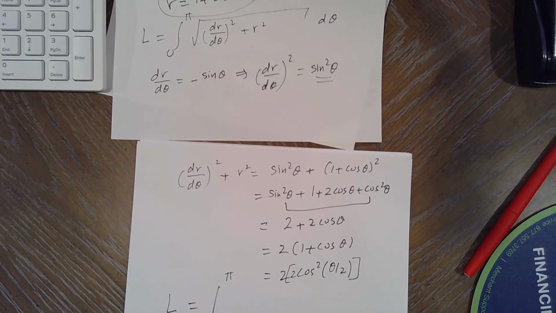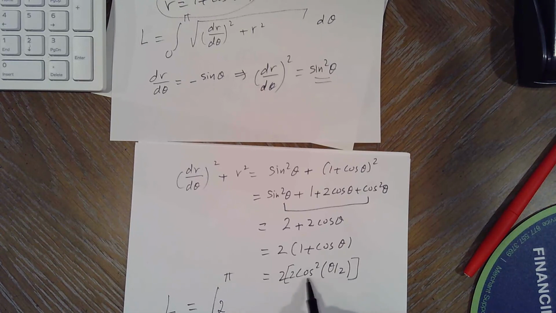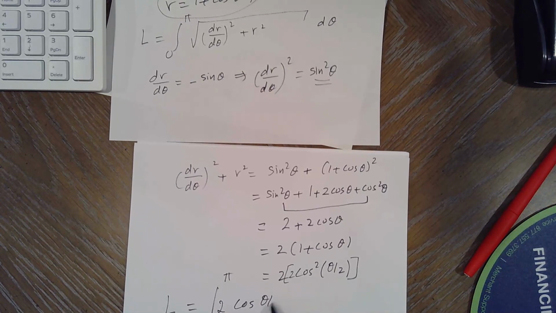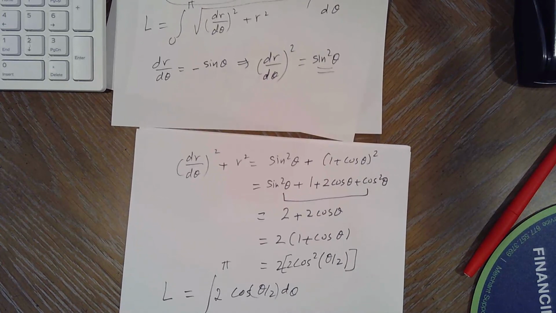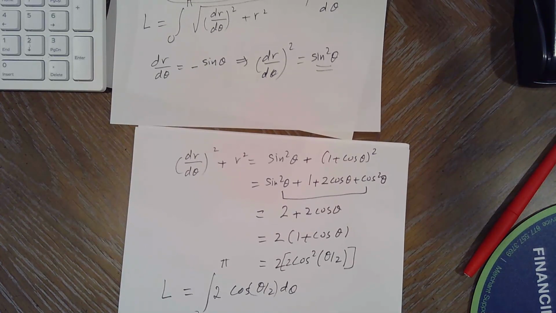So you get 4. When you square root it, you get 2. Square root of cosine squared is cosine of theta over 2, d theta. Alright, 1 plus cosine theta equals 2 cosine squared of theta over 2. Okay, that's the half angle formula.